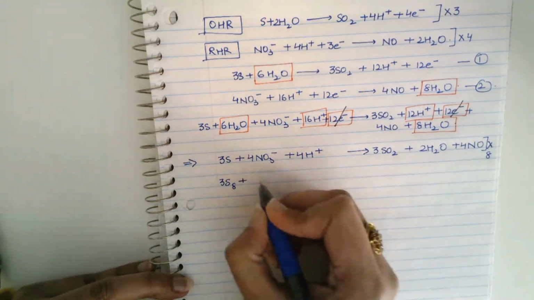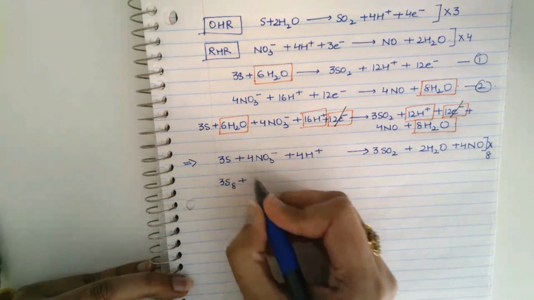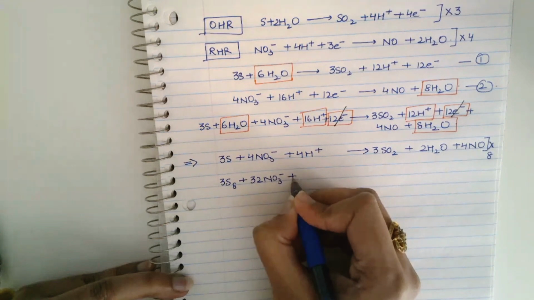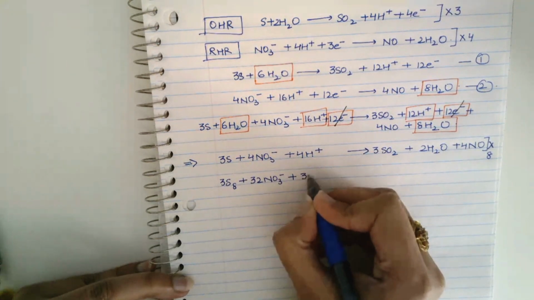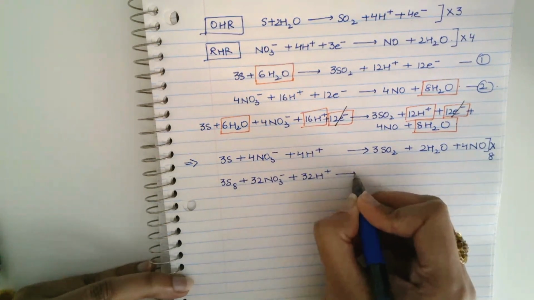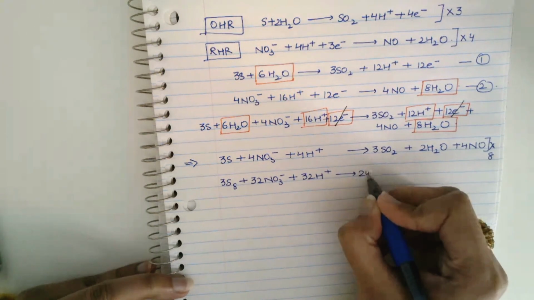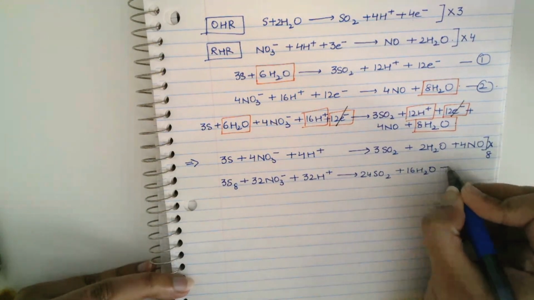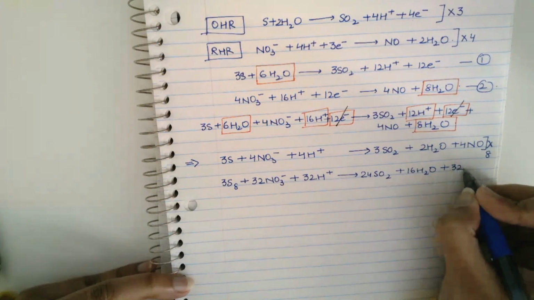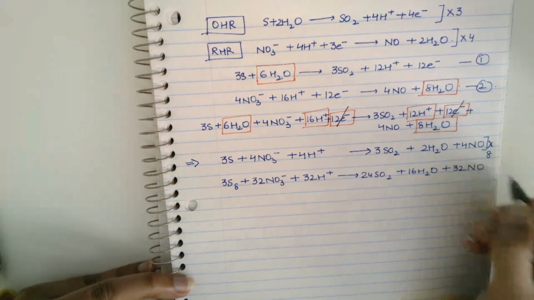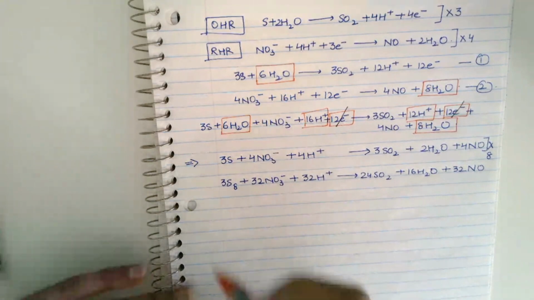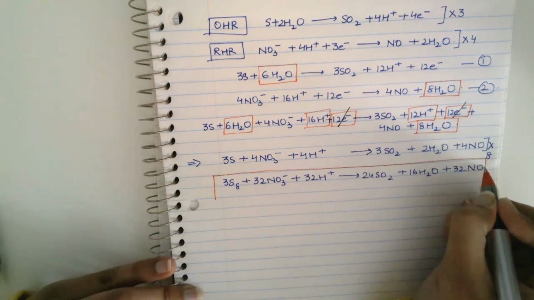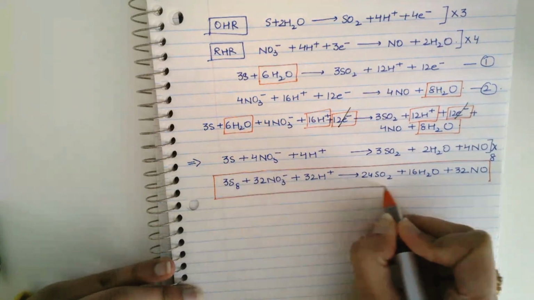So this will become 32NO3- plus 32H+ gives 24SO2 plus 16H2O plus 32NO. This is going to be the final equation that is balanced in an acidic solution.